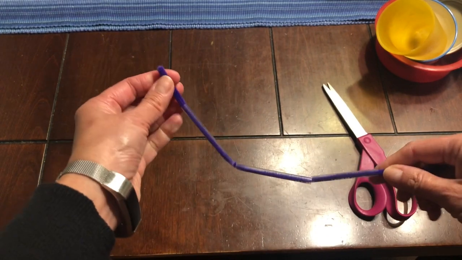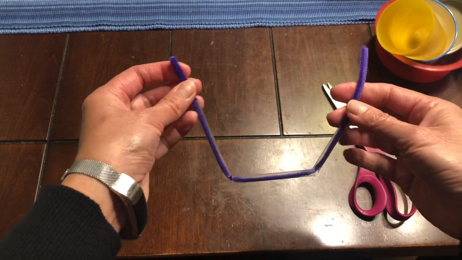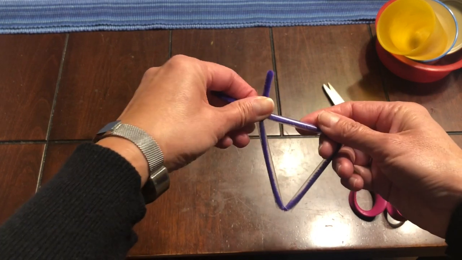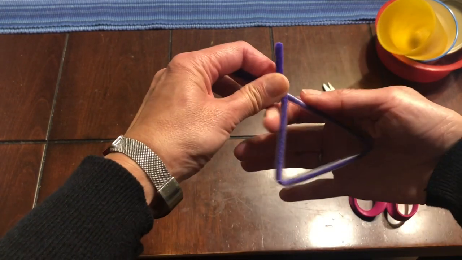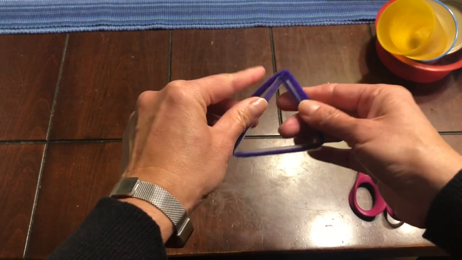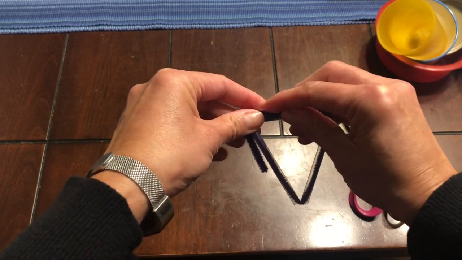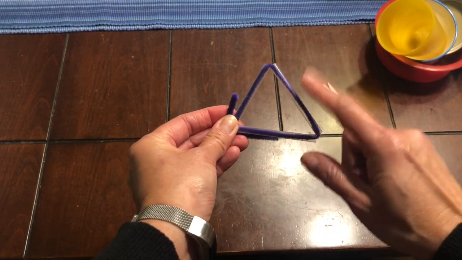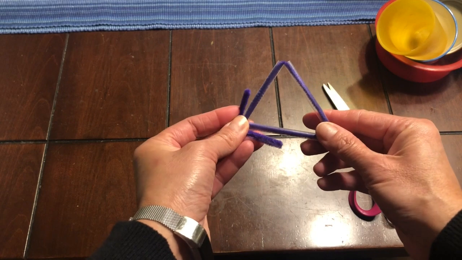And there. So now if you have extra, you're going to bend it. Oh my goodness. And then you're going to twist the top. Put it down so that you have, what do you have? What shape is that? It's a triangle. And why is it a triangle?